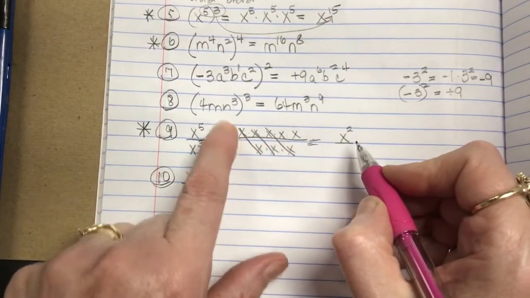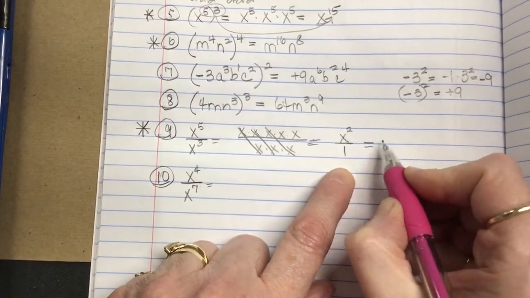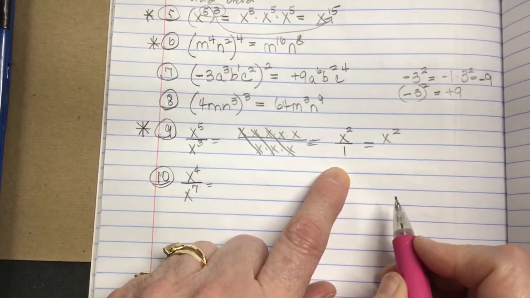And there's always understood numbers here. In this case, there's an understood 1. You can leave it like that. Usually you're going to reduce it to just x squared.